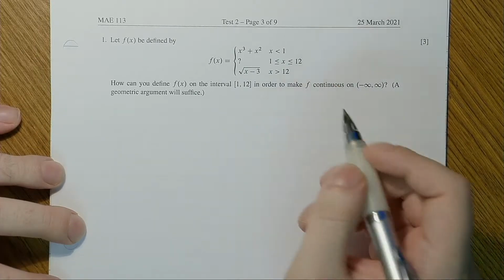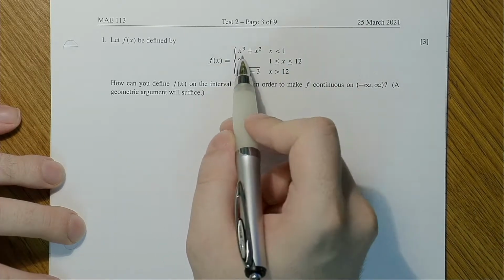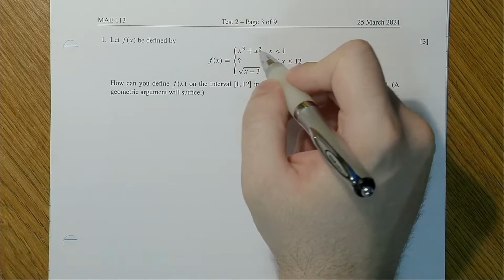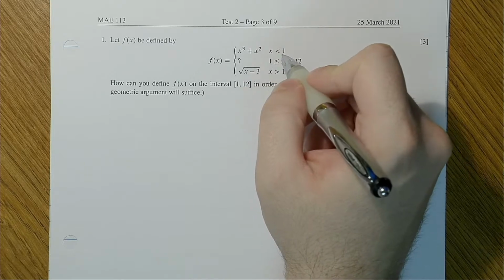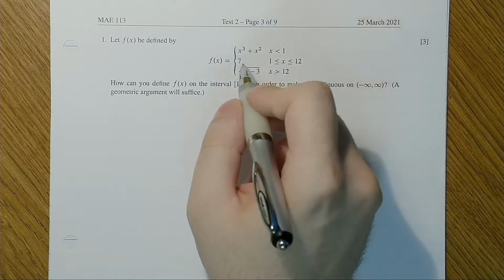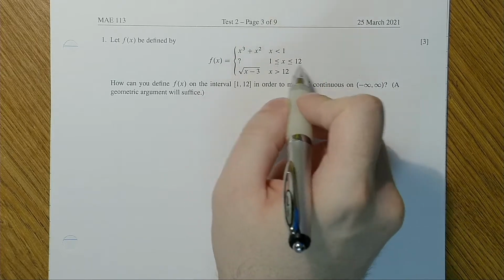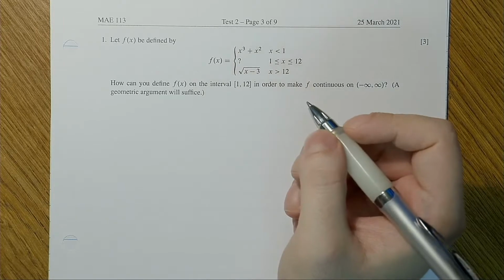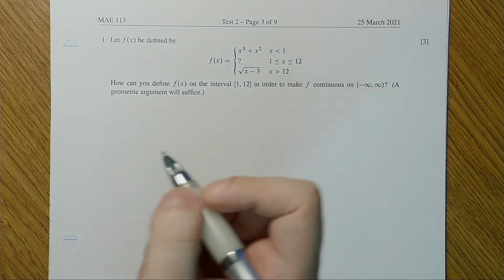For 3 marks, I have a function defined as a piecewise: for x less than 1, it's x cubed plus x squared. It's unknown between 1 and 12, and I have the square root of x minus 3 if x is greater than 12.